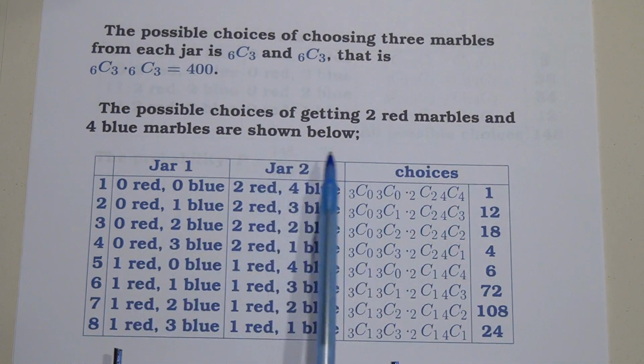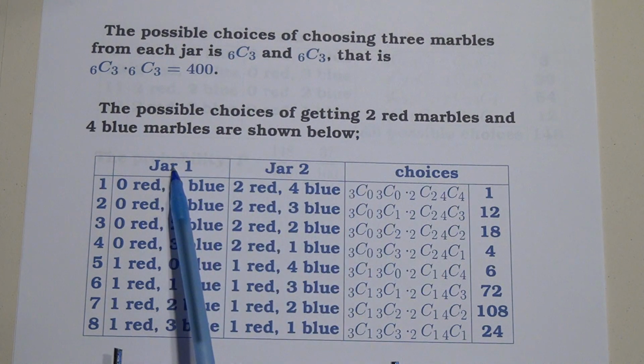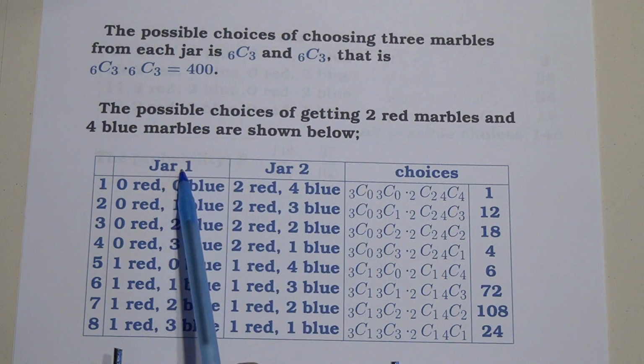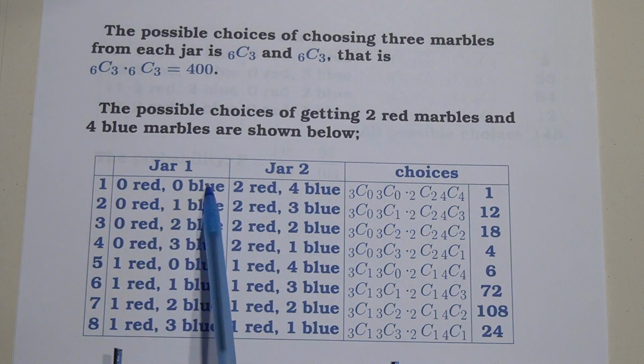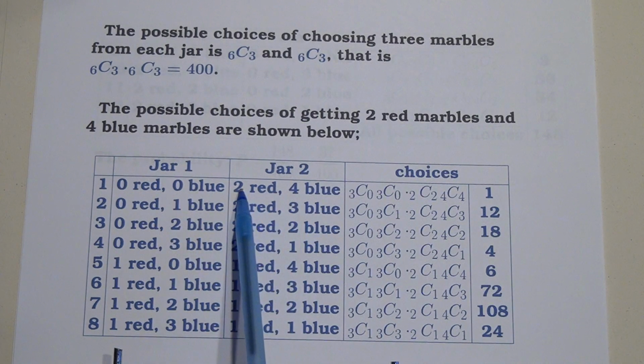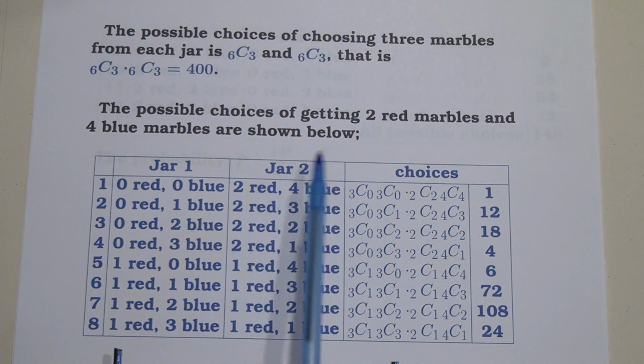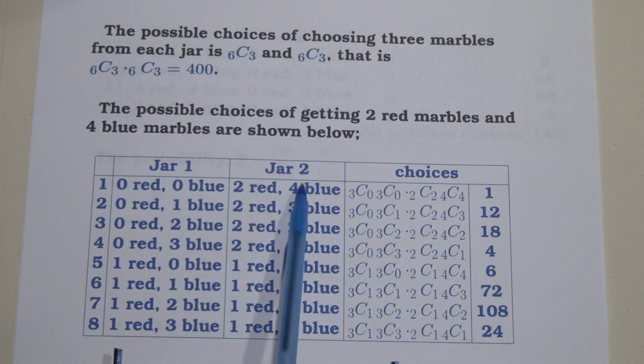The problem is, from jar A you have 3 marbles, and from jar B 3 marbles. But in this case, from jar 2, you have 6. So it is not the case of choosing 3 from each jar.